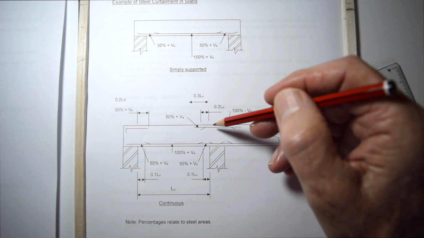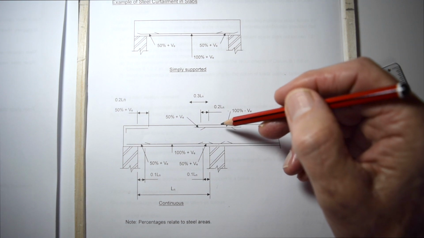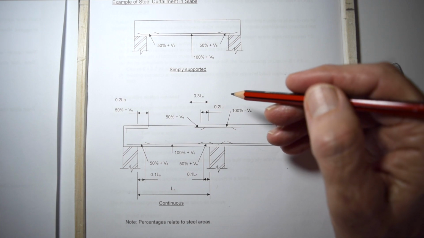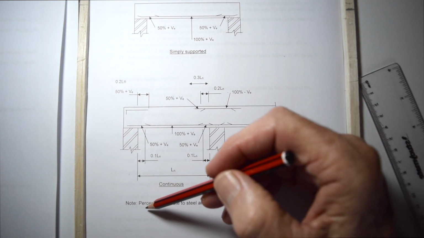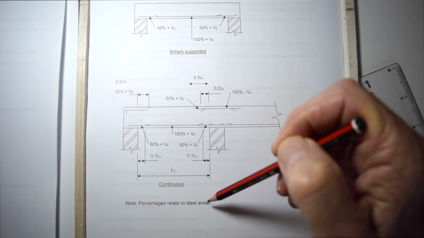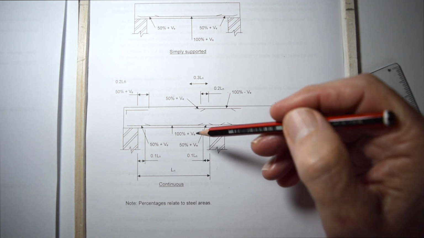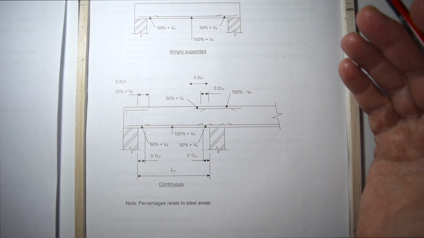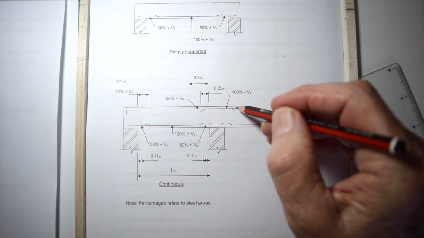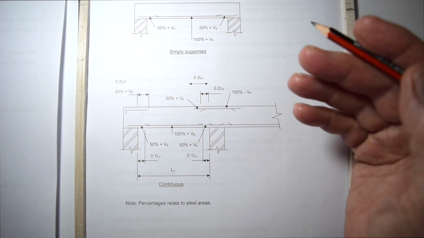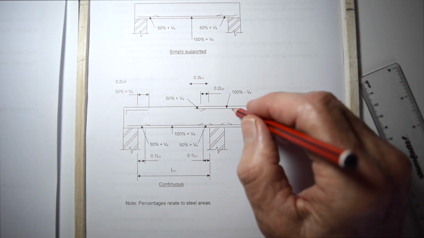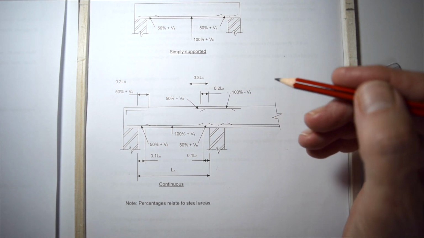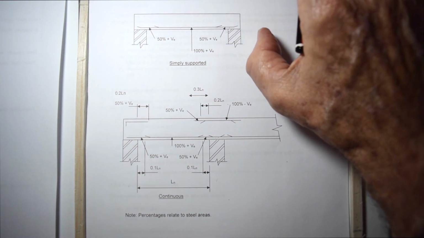Again, these are the curtailment figures for negative steel, because the negative moment drops off sharply, as you all know by now. So note, these percentages relate to steel areas. And if you're doing a single small job where it doesn't matter, you probably would just run all the steel through for the full length. But if you're doing a 100-story building, of course you're going to save a lot of money by working exactly to the code and using less reinforcing steel.